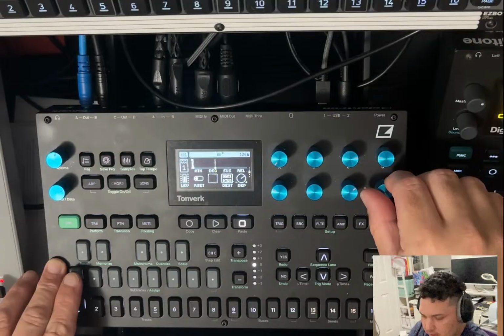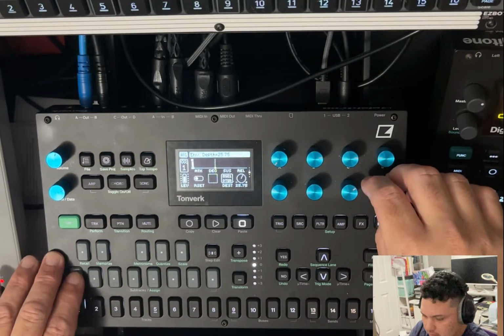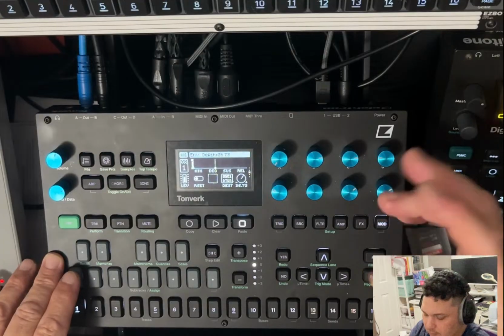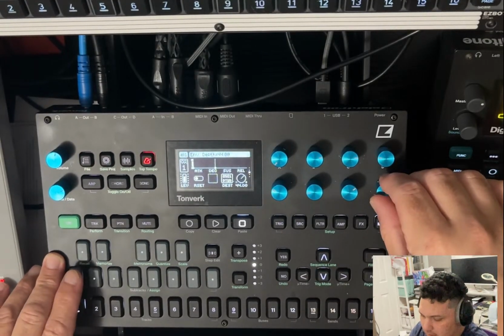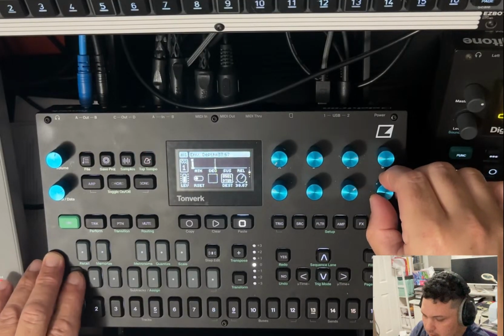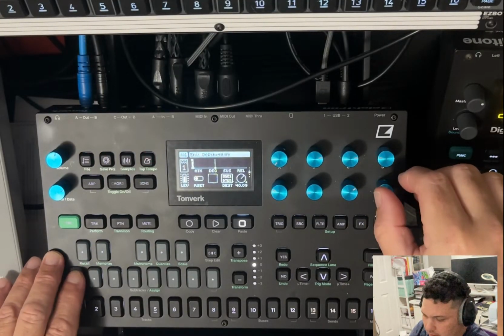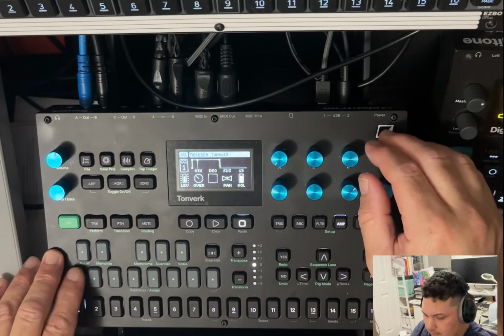You can lower it a little bit so it's not that clicky. There you go, and then we're gonna lower the amp.